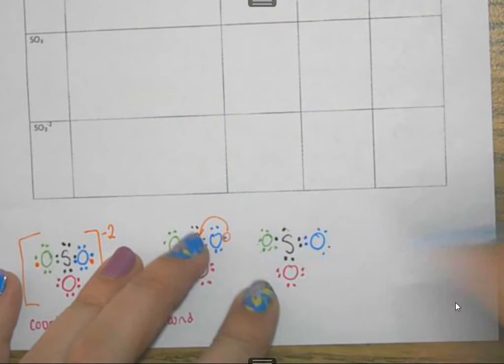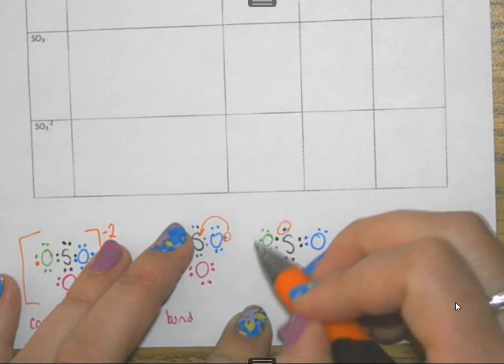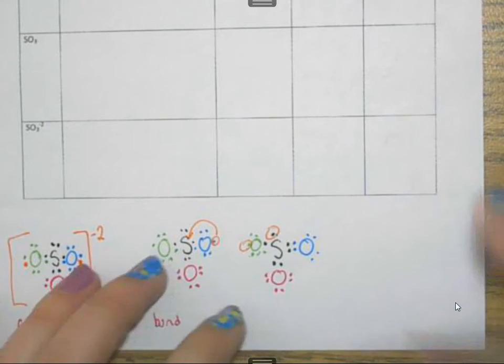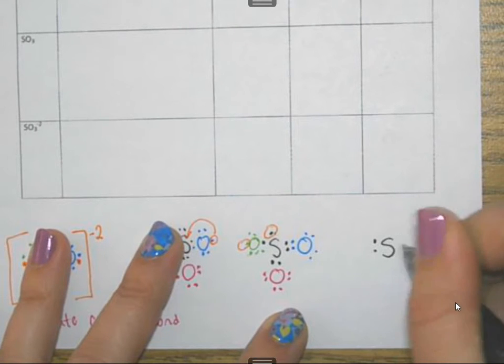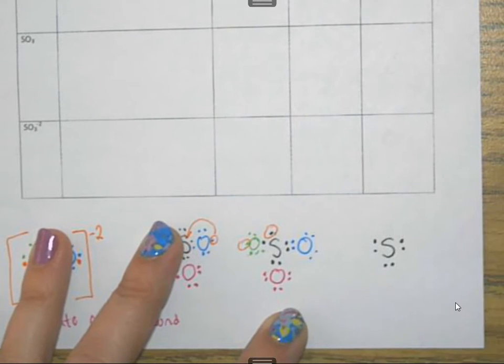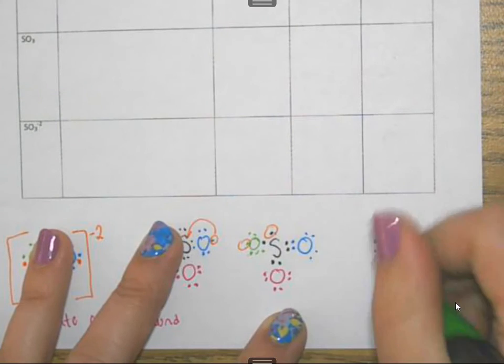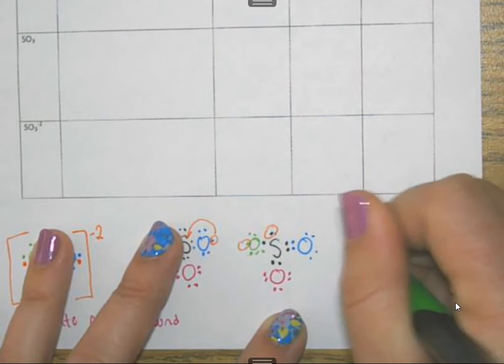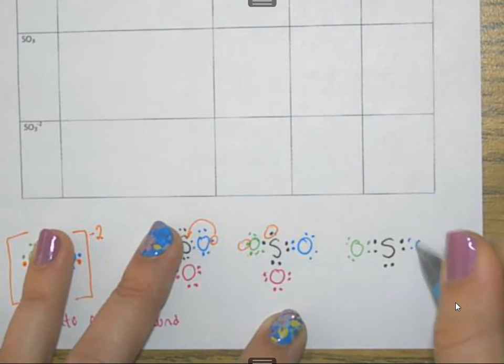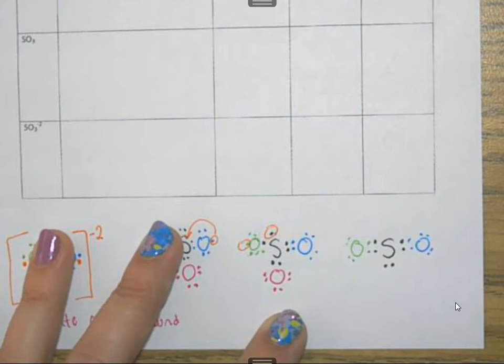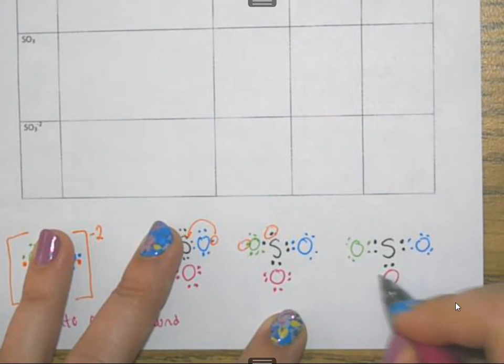Okay, so let's see if I could do this. Can I fix it this way? I see, right here, this single electron and this single electron. Hey, let's just put them together. Let's see what happens if I do that. Let's put these there and there, and we'll make another double bond here. This one was still over here, and the pink one was at the bottom.